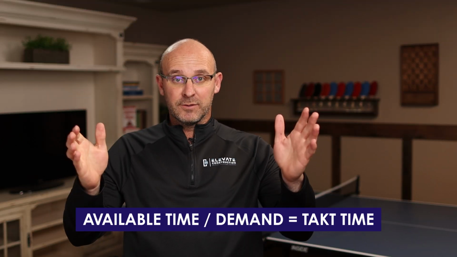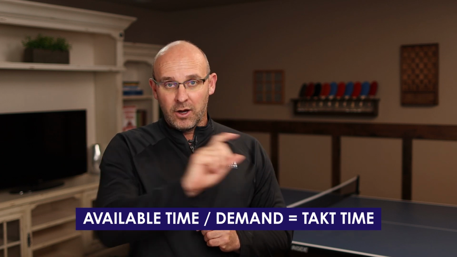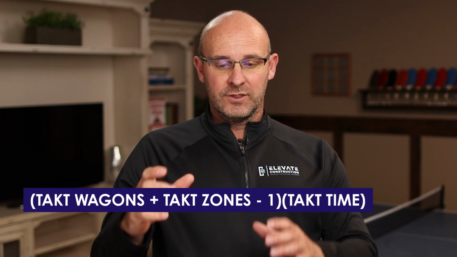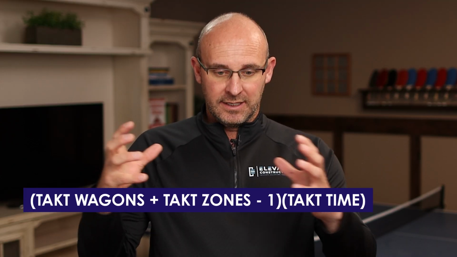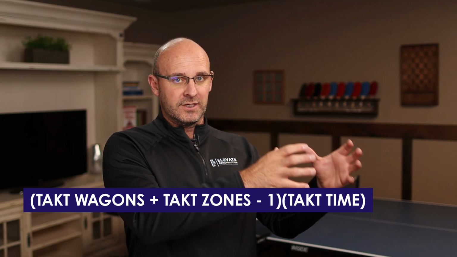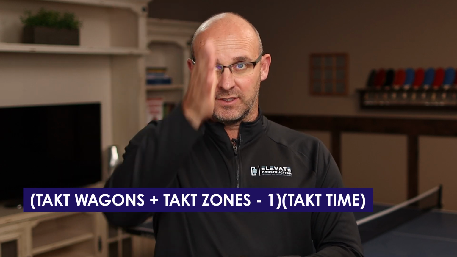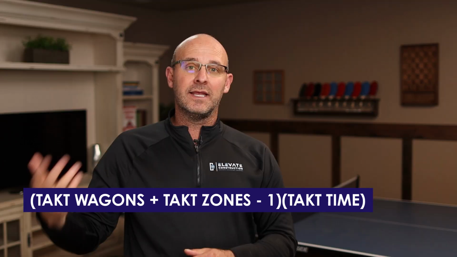Calculating the takt time in manufacturing is available time divided by demand equals your takt time: how much time you have to produce each individual item. In construction, it's takt wagons, which is how much work can be done in our base component of a takt, plus takt zones, which is how we break up the project into zones, minus 1, multiplied by the takt time, which is the time drumbeat in your timeline, and that will equal your duration. That's how you calculate it.